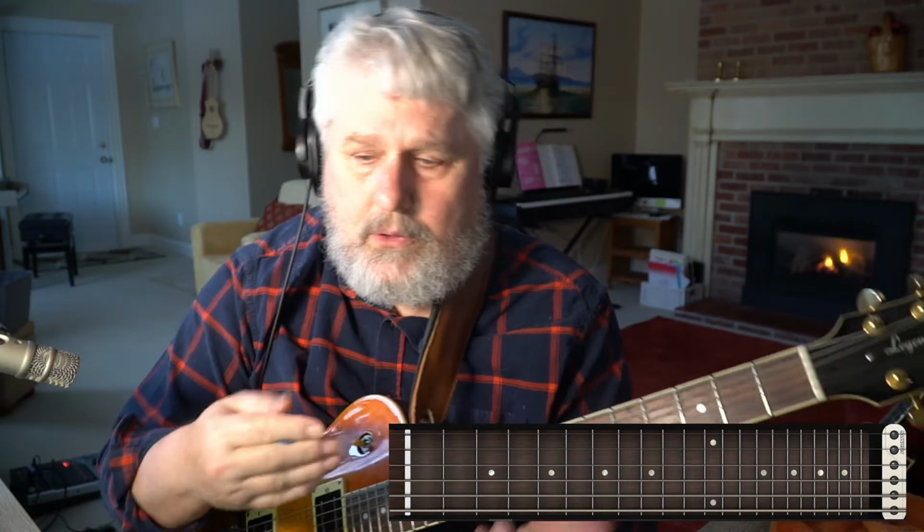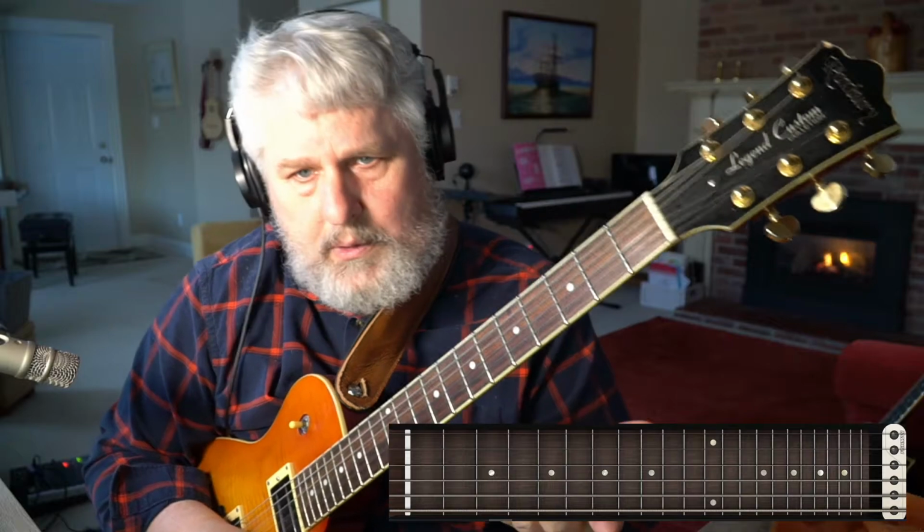So what we want to do when we improvise is we want to be able to change the colors and the textures of what we're doing, and a great way to do that is playing and thinking in parallel major and minor right on the fretboard. So keep in mind that flat 6, flat 7, and flat 3.